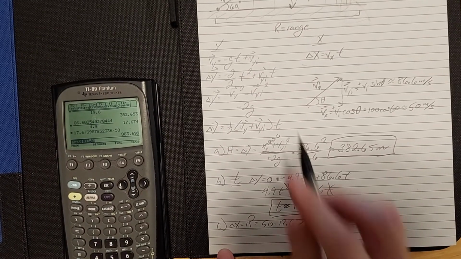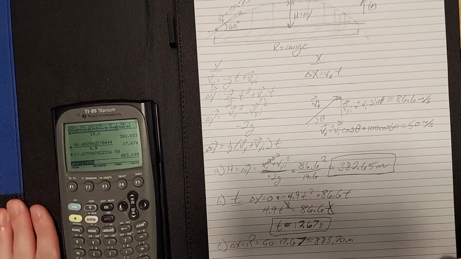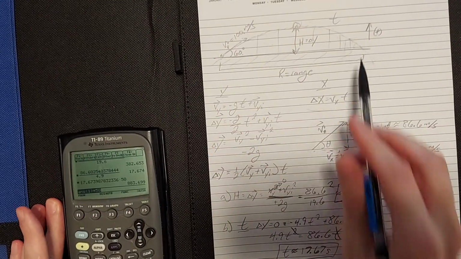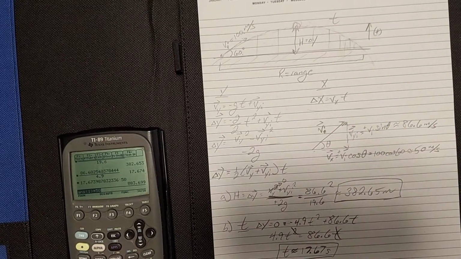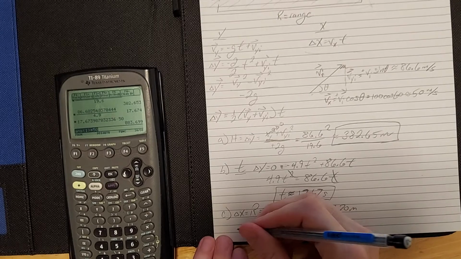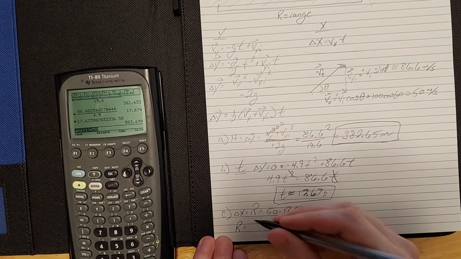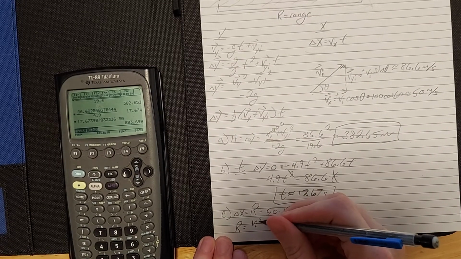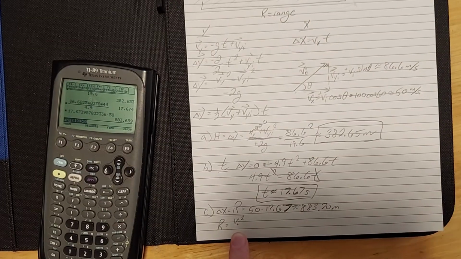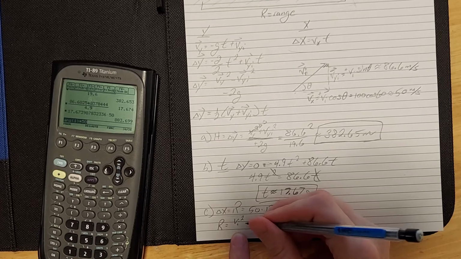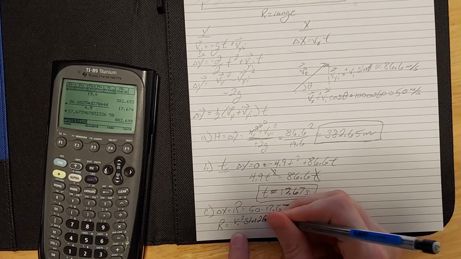Well, if you are on a flat surface, again, if and only if you are on a flat surface, if you land on this ledge or cliff, this does not work. But if you're on a flat surface, there's a special equation called the range equation, and it's VI squared. This is not VYI or VXI, this is VI. So in our case, 100 meters per second times the sine of 2 theta.